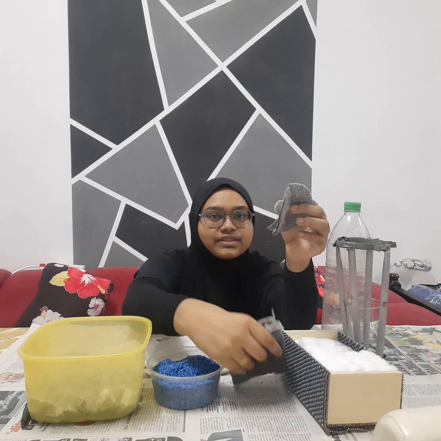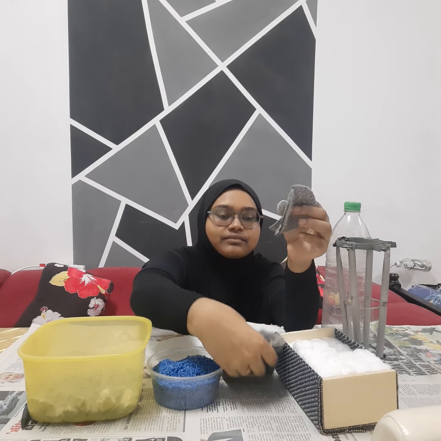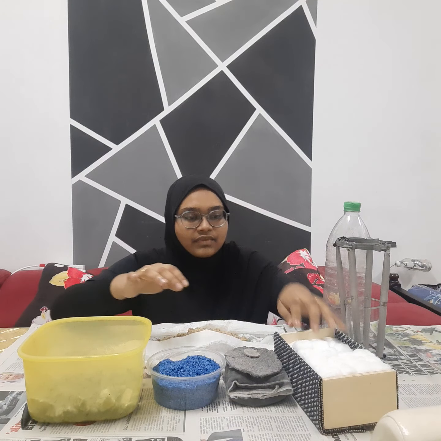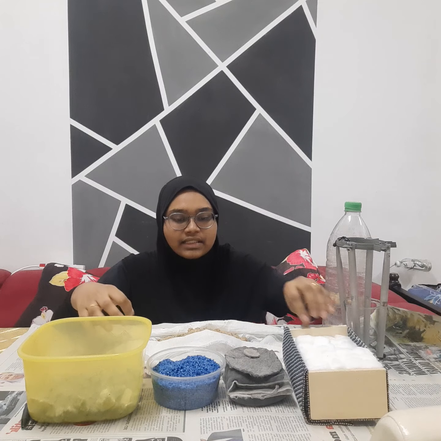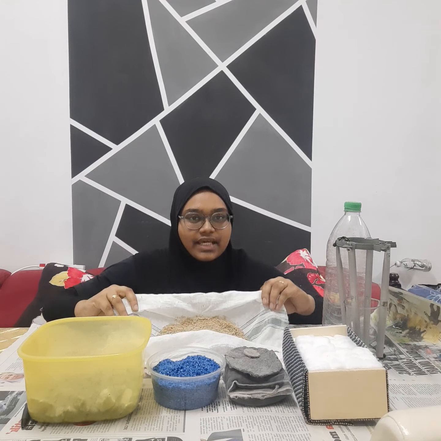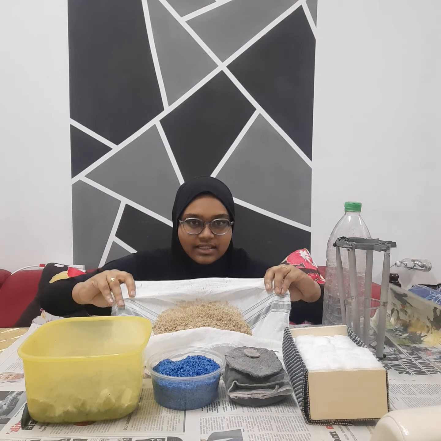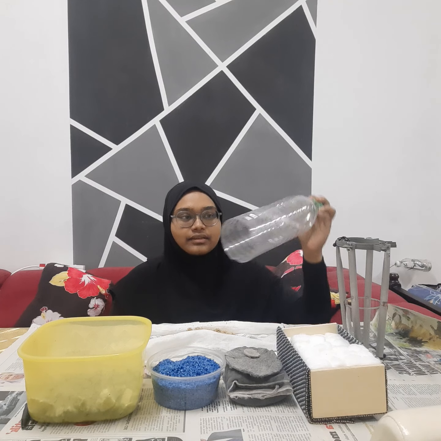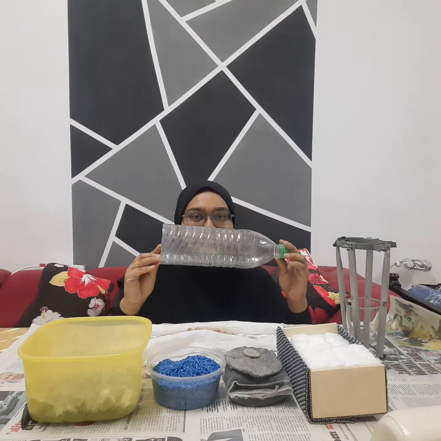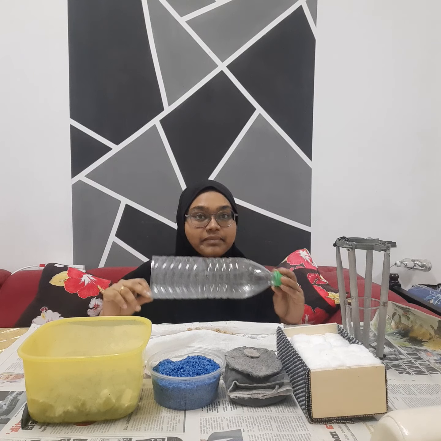I will also use charcoals, cotton balls, and sand. To filter my water, I will use a water bottle as my filter bag.